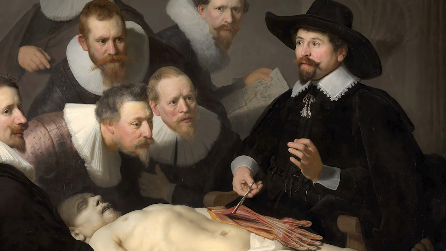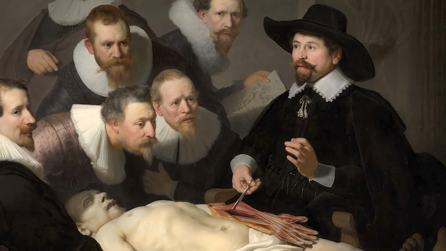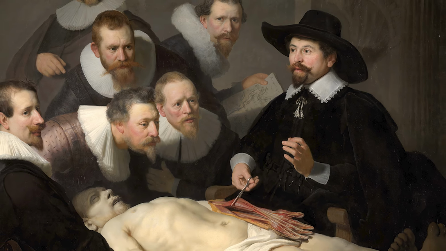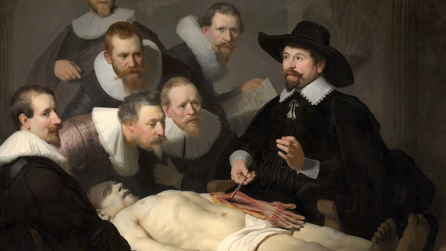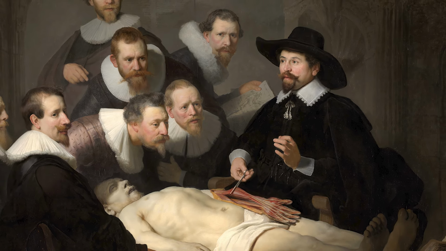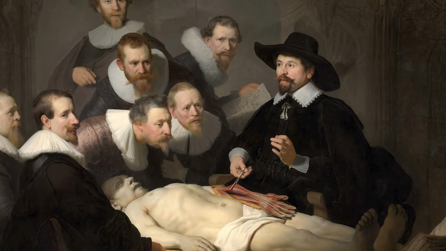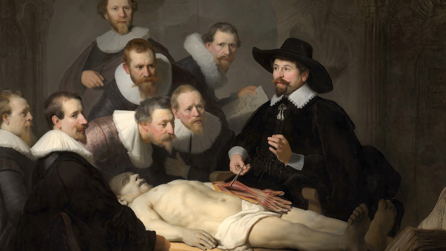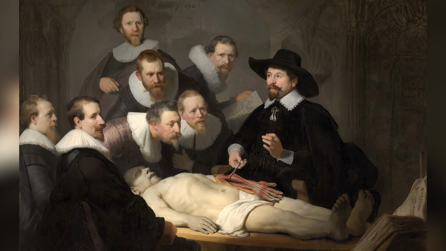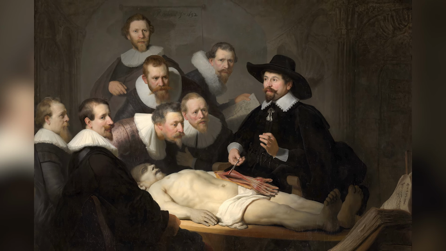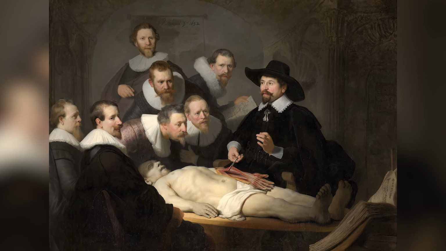This work marked a turning point in the young Rembrandt's career, consolidating his reputation and opening the doors to prestigious commissions. The Anatomy Lesson of Dr. Tulp remains an emblematic image of the exchange between art, science, and humanity, a testament to how the artist knew how to combine realism and deep meaning in a single canvas.